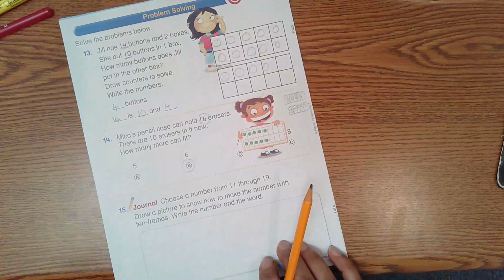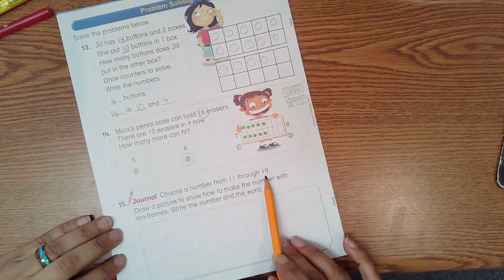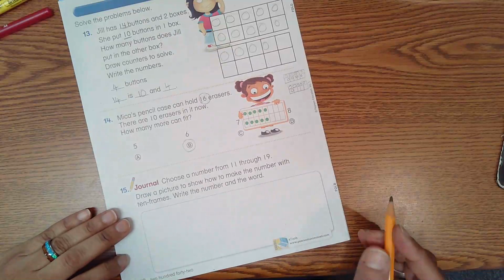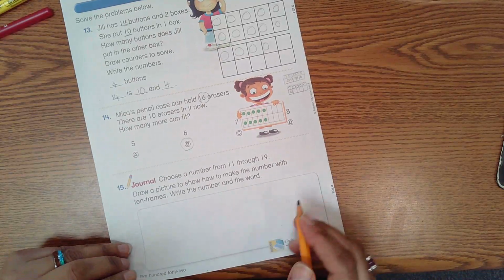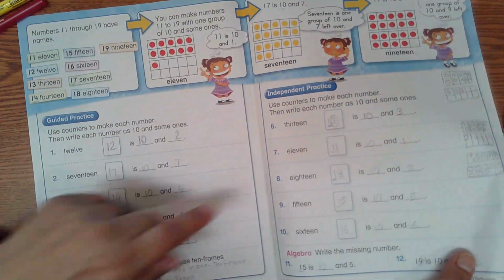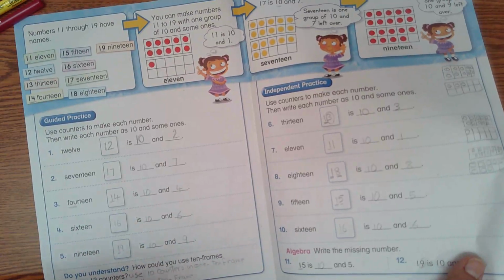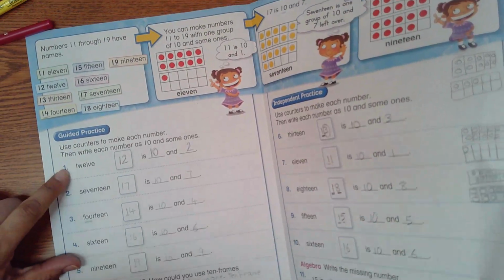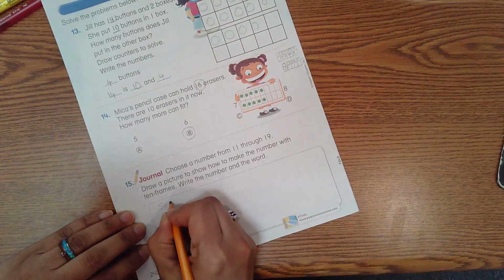So let's say your choice is between 11 and 19. We have here 13, 11, 18, 19. I'm going to choose 17. Okay, so 17.